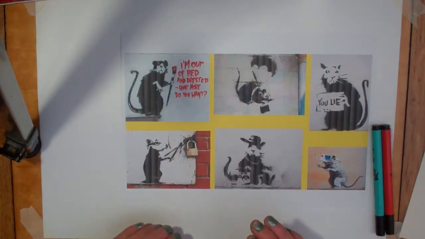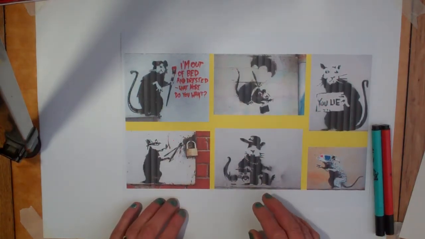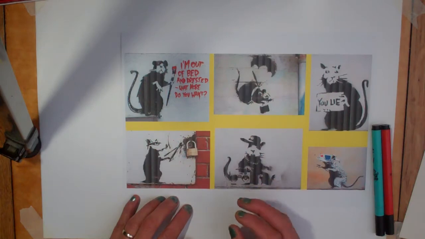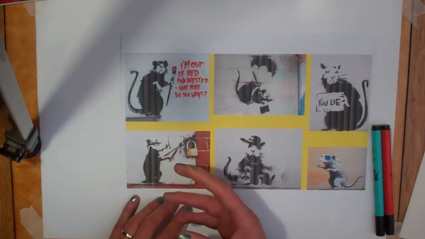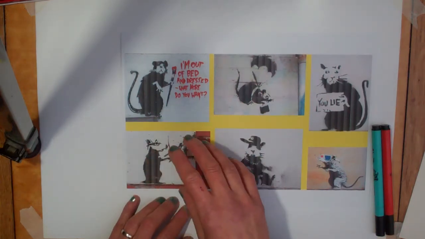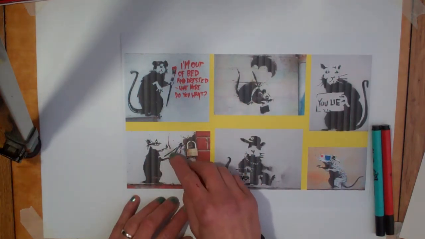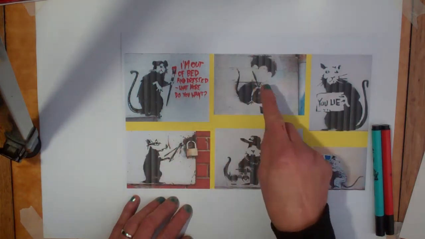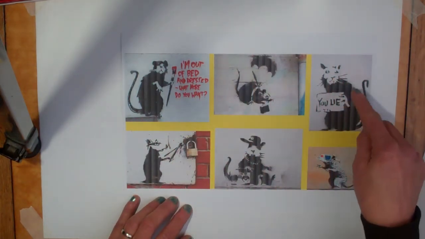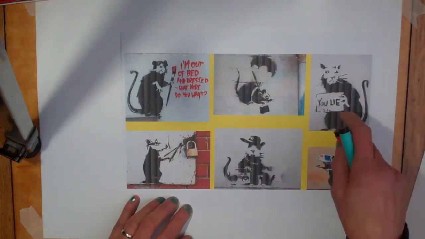So we're going to be copying this, and when we're copying it, we're looking at it as a stencil so we can work out where those positive and negative spaces are. So anything that's black would have been cut out. That's what's gone through the stencil to create the image. Anything that's white would have been paper, and that's blocked the image.